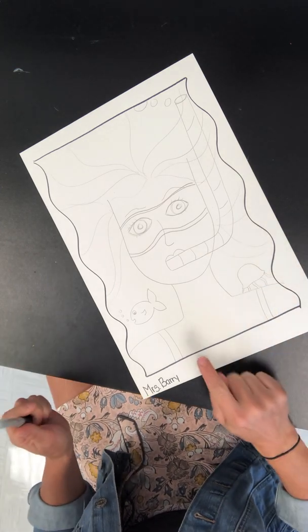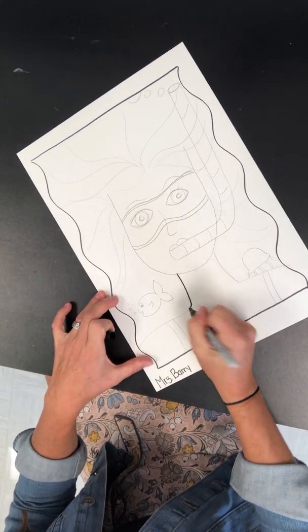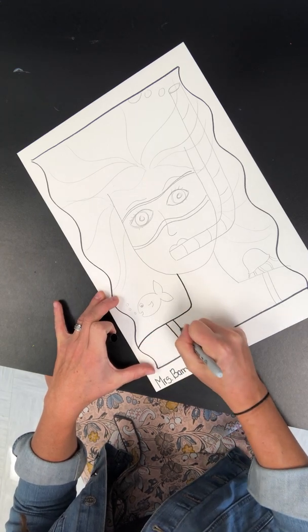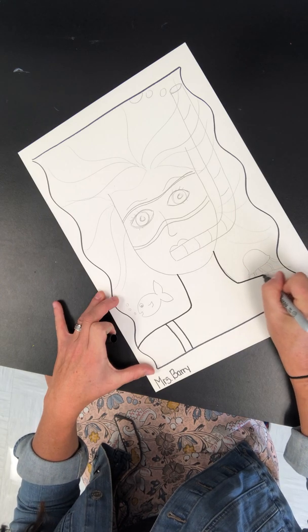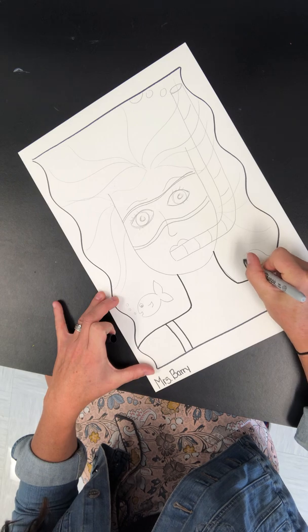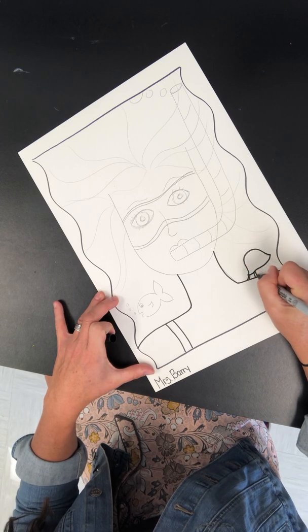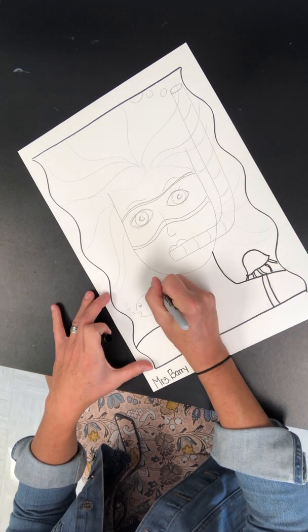Once you finish this, then you're going to take your Sharpie, and every single line needs to be traced. Sorry, I couldn't think of my word there. You need to trace it with your Sharpie, please. What this does is it cleans up your lines, but it also will help make your image stand out more, especially when we go in color.